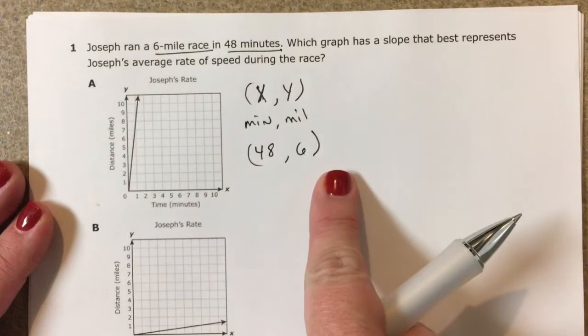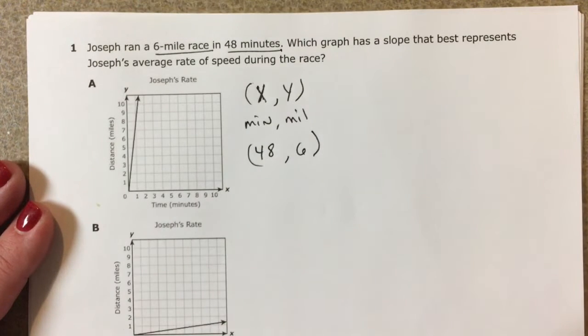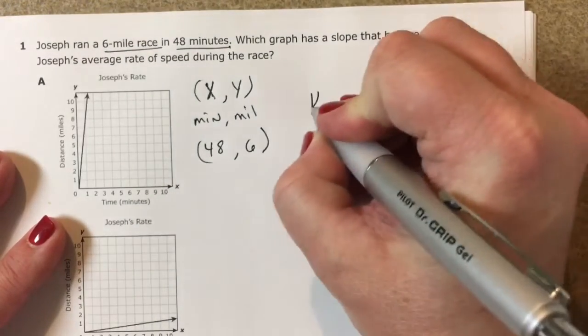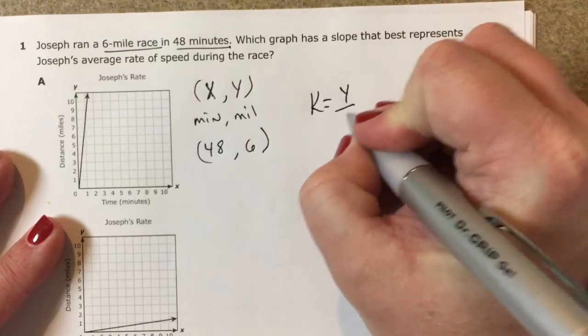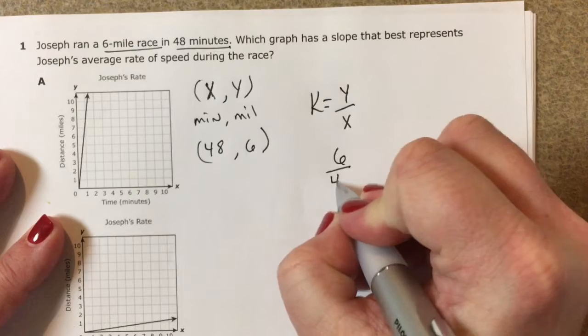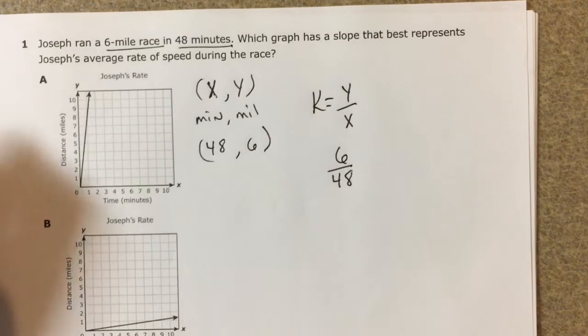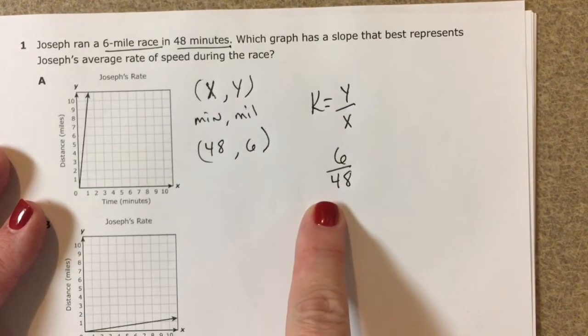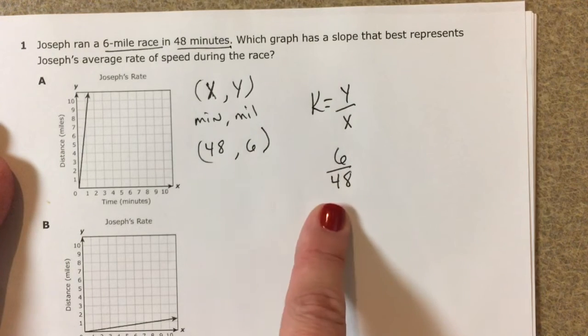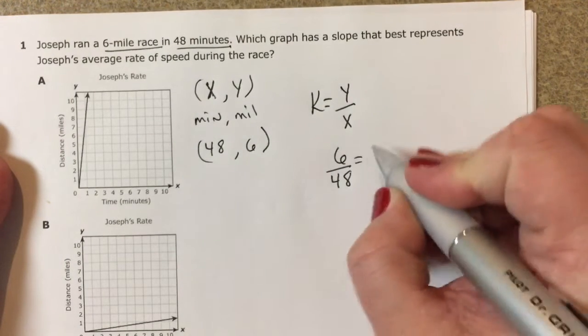So here I have my x, y, and this is going to be proportional. So my constant of proportionality is y over x, which is going to be 6 over 48. That didn't fit on my graph, so I want to simplify. Basically, I'm just simplifying a fraction. So I can divide by 2.